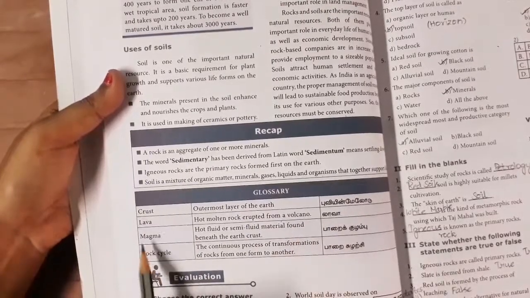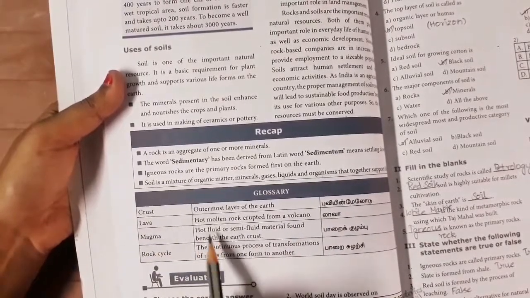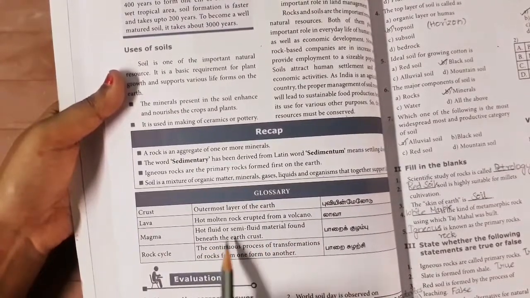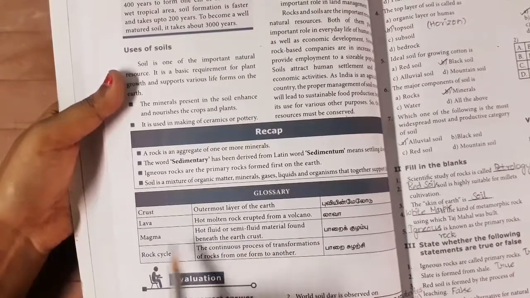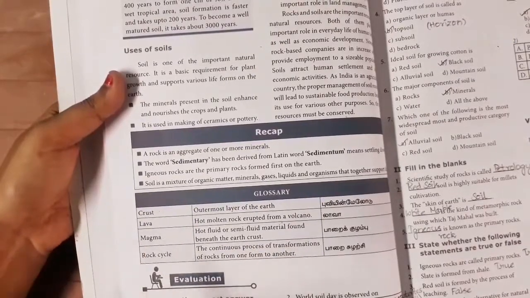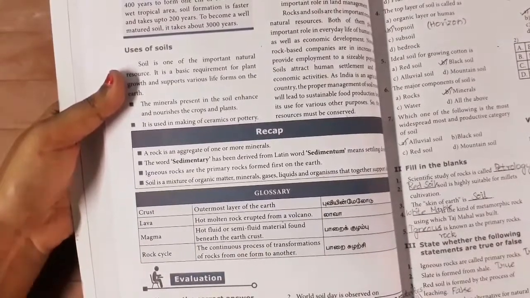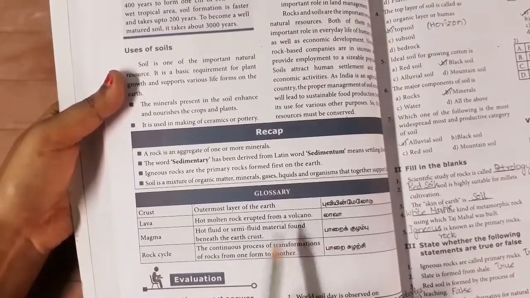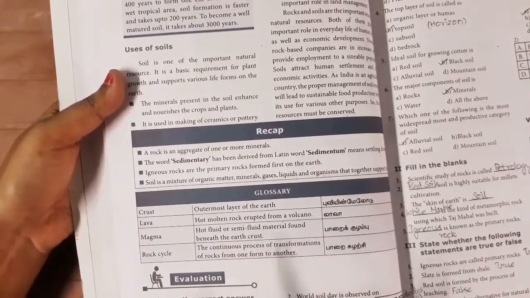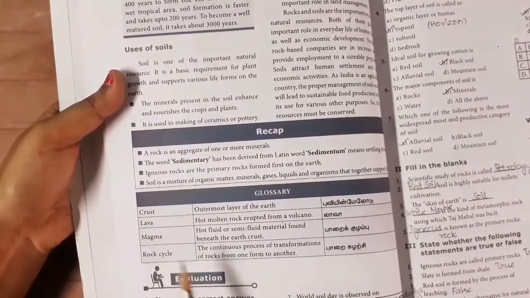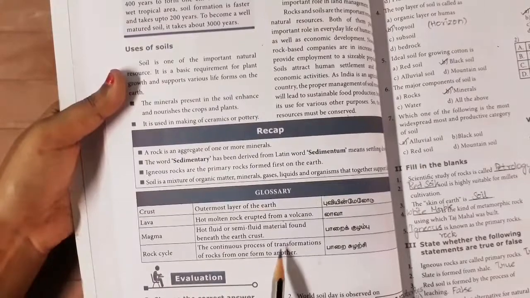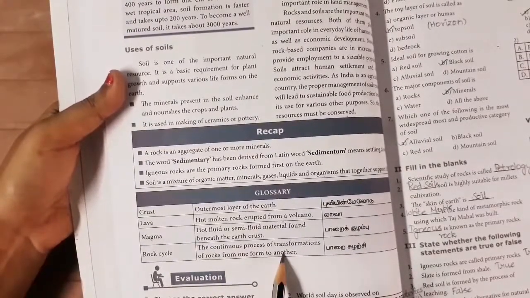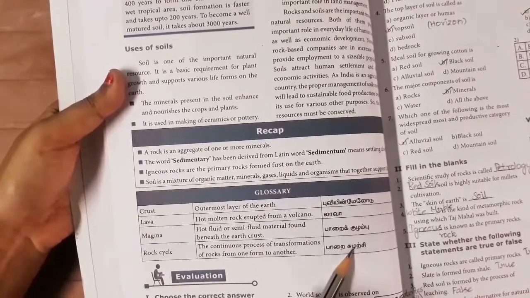Magma. Hot fluid or semi-fluid material found beneath the earth crust. What is magma? Magma is nothing but பாறை குழம்பு. Rock cycle. The continuous process of transformation of rocks from one form to another. பாறை சுழற்சி.